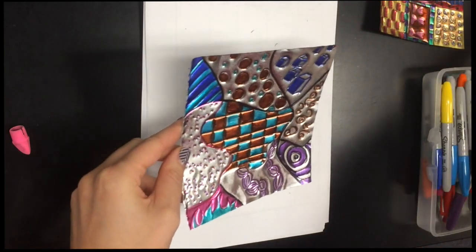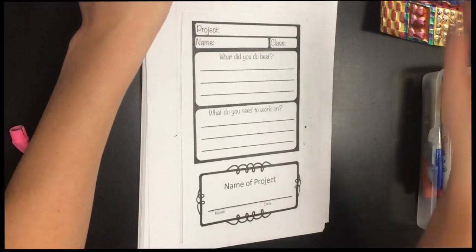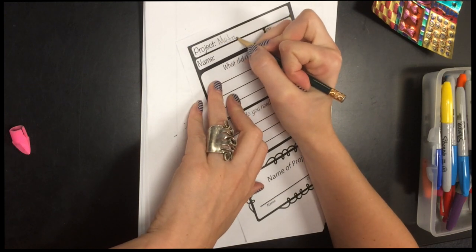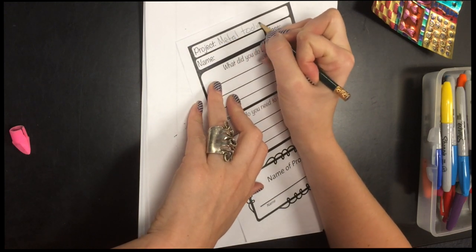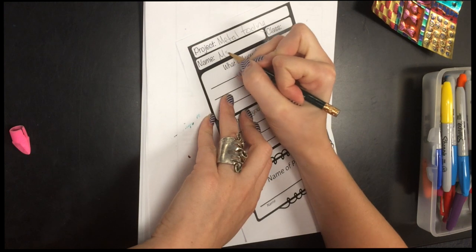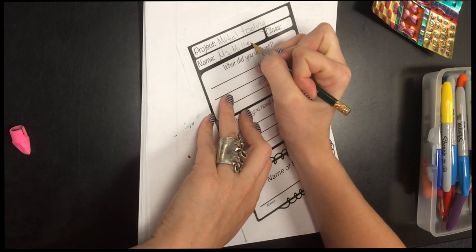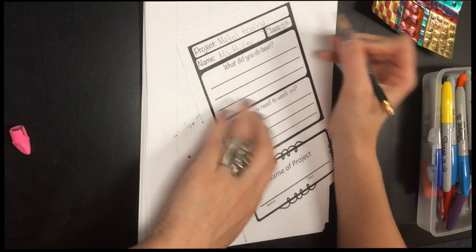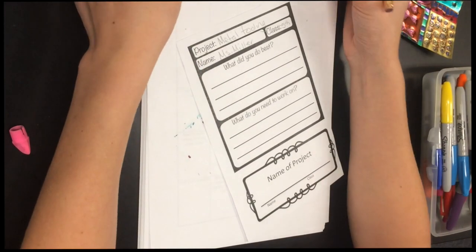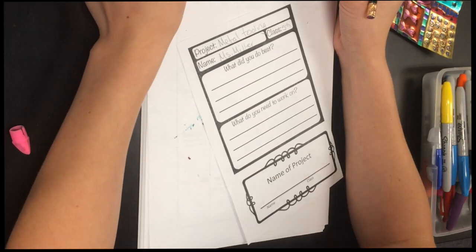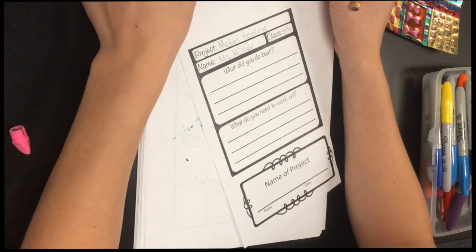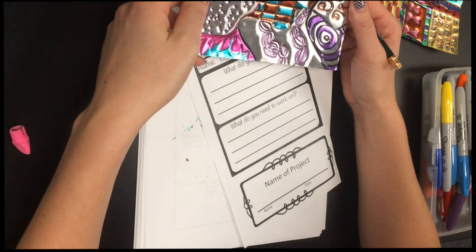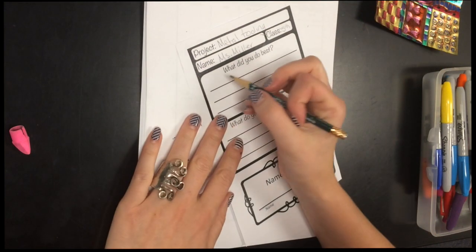So now that I'm done with that, I'm going to grab one of these sheets, and it says project. So you're going to write metal tooling here, or elements of art, and then your name. Where it says class, write your grade. So I am going to write 5th grade, because 5th grade is doing this. You're going to look at your project and answer the question, which is, what did you do best? So I'm going to look at this and figure out what I think I did best. And then I'm going to write that.